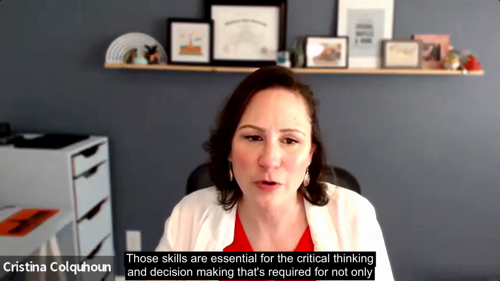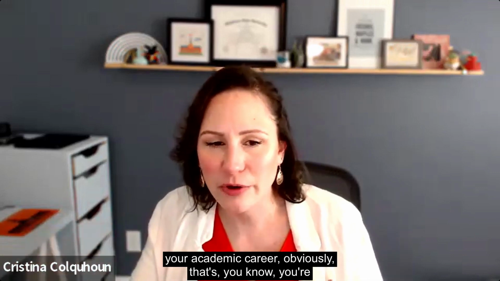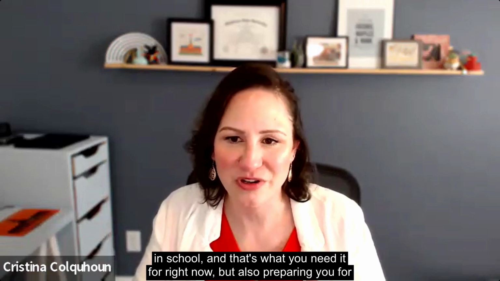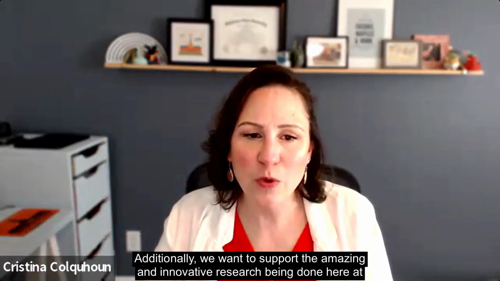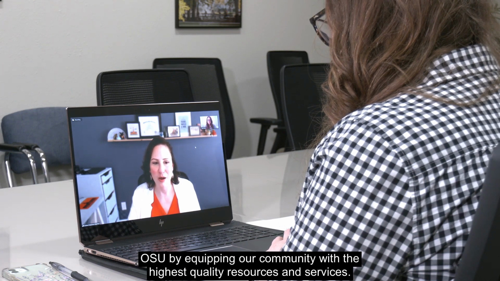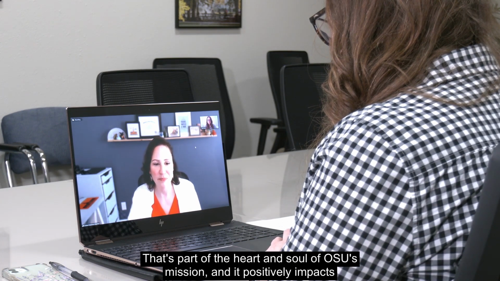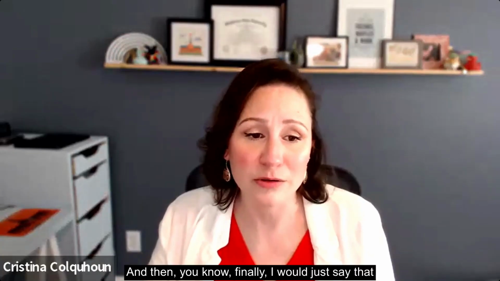Those skills are essential for the critical thinking and decision making that's required for not only your academic career, obviously, you're in school and that's what you need it for right now, but also preparing you for your professional career, whatever that might be. Additionally, we want to support the amazing and innovative research being done here at OSU by equipping our community with the highest quality resources and services. That's part of the heart and soul of OSU's mission, and it positively impacts opportunities for our students, our state, and even the world.